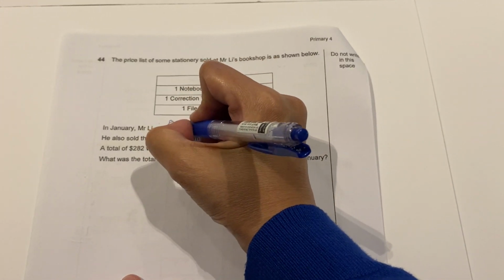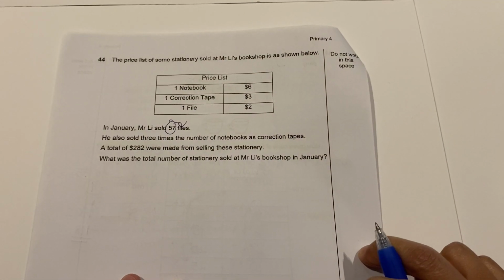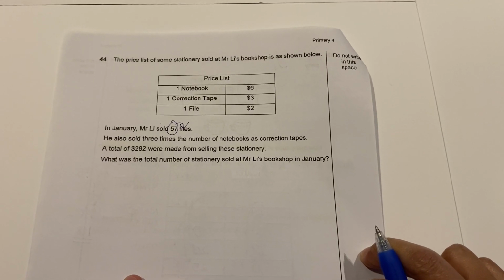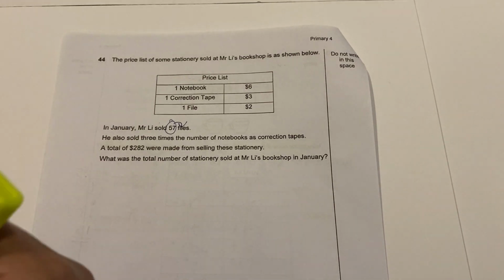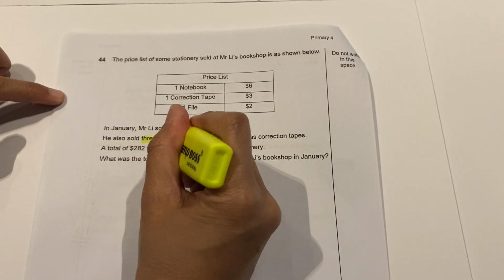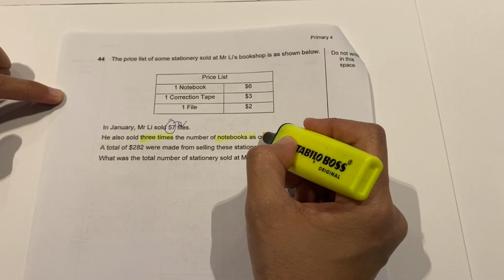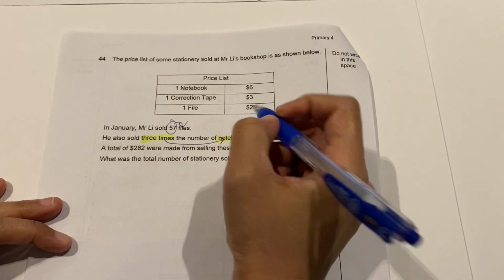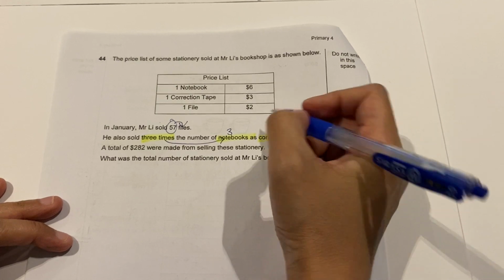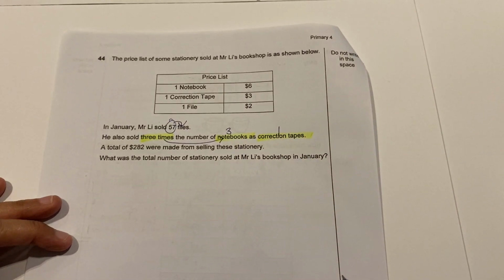He sold 3 times the number of notebooks as correction tapes, which means every time he sells 3 notebooks, he only sells 1 correction tape.